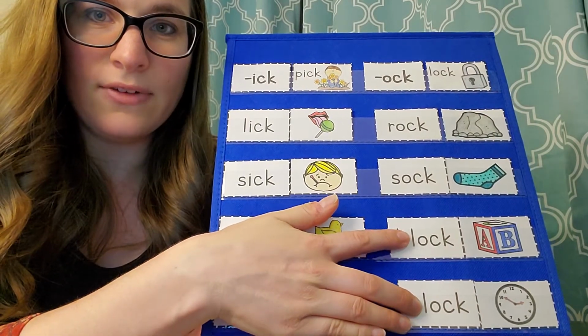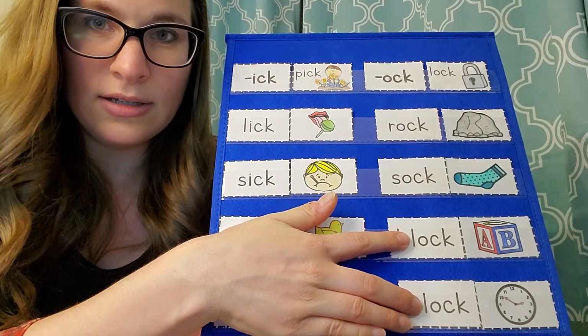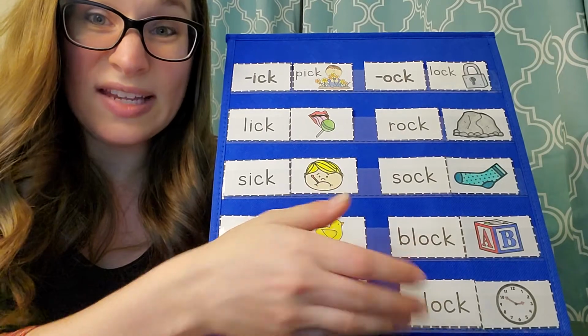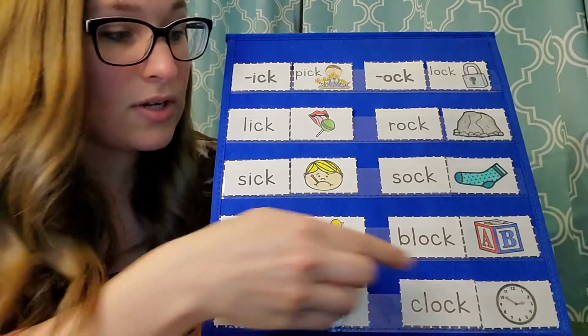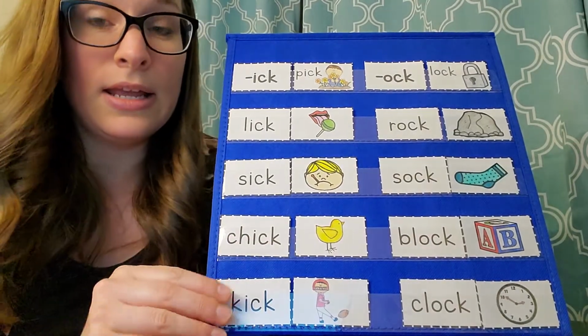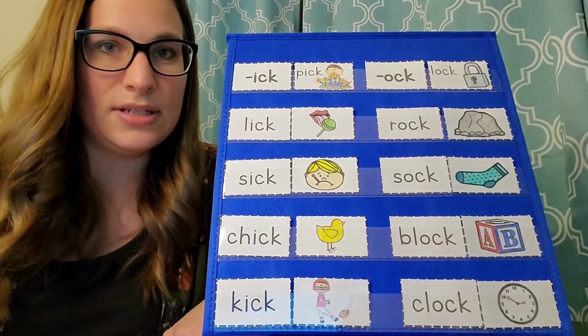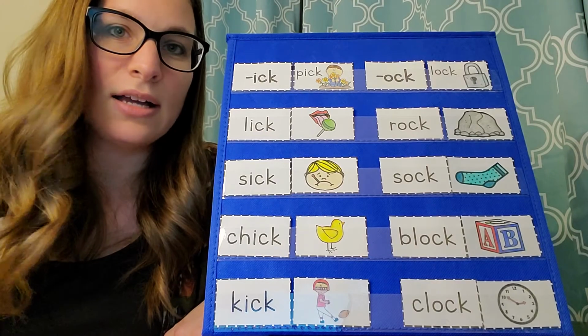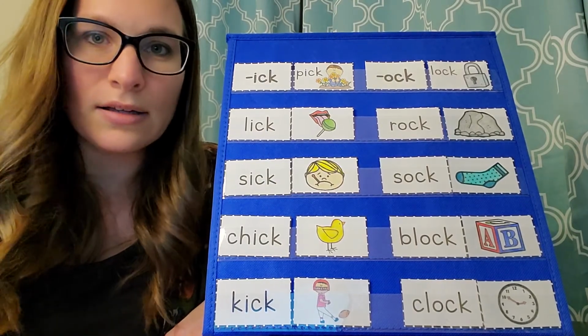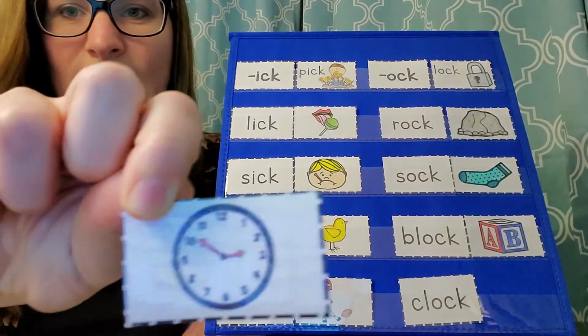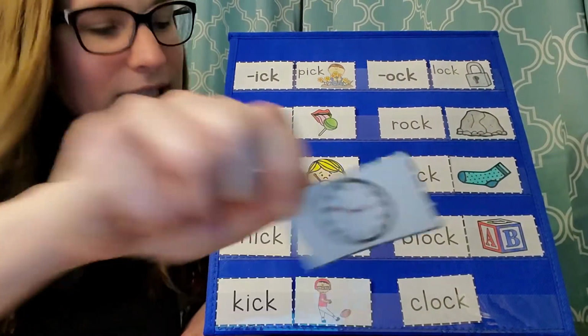Just like if we covered the B up on block, I see lock, just like the header. So I know this word is going to have lock in it, but at the beginning, I see a C, which makes the K sound. So it's k, lock, clock. A clock is something that you use to tell time.